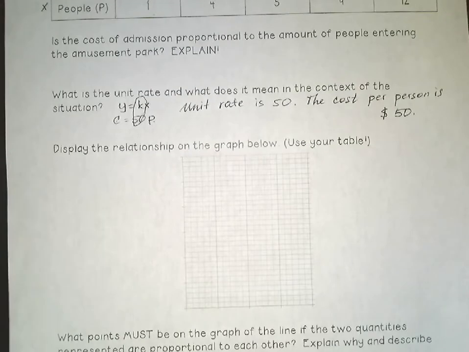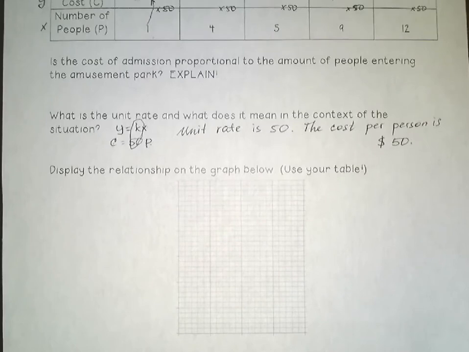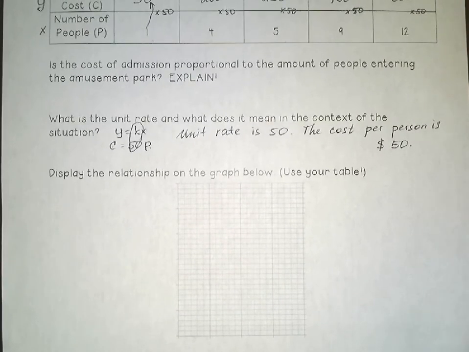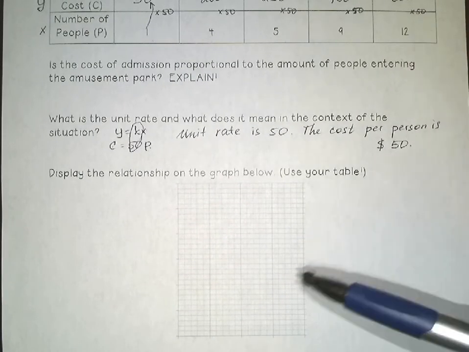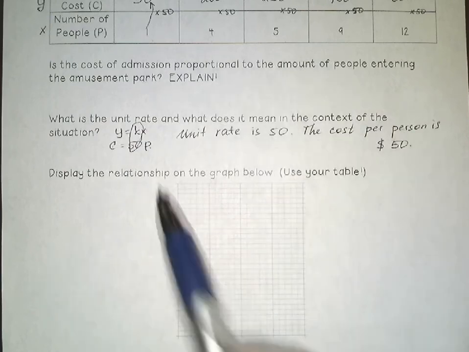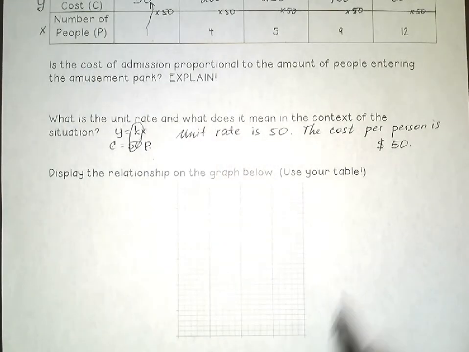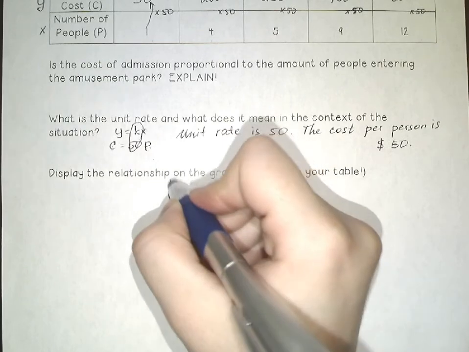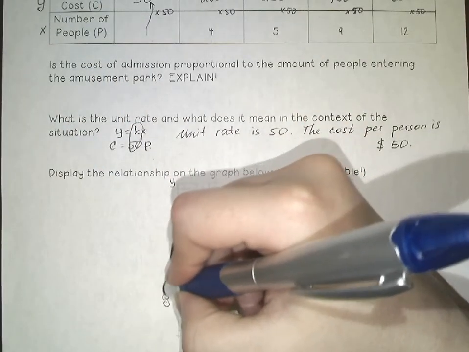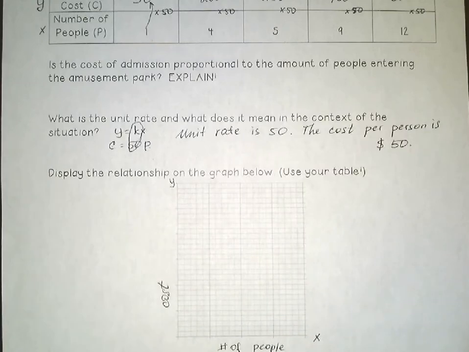Display the relationship on the graph below. Here we have our X and Y, and I'm trying to make it so you can see the table and the graph. X is the number of people. We can see it in our equation and on the table. X is the number of people, and Y is the cost. Always label your X's to make sure that you understand and that I understand what you're working on.